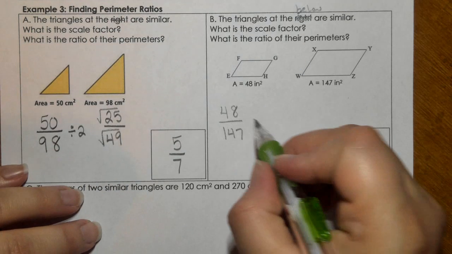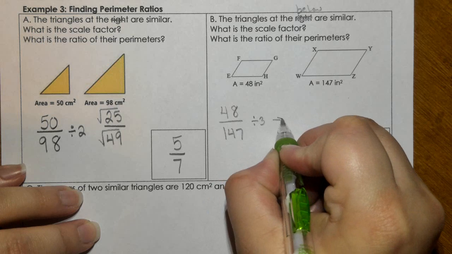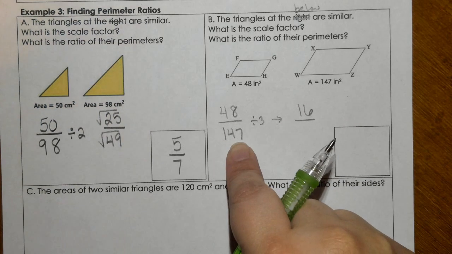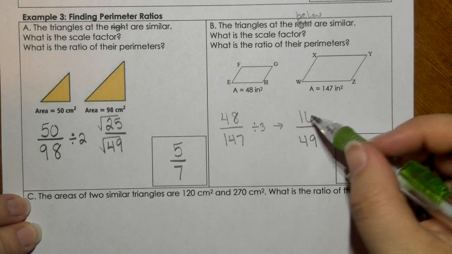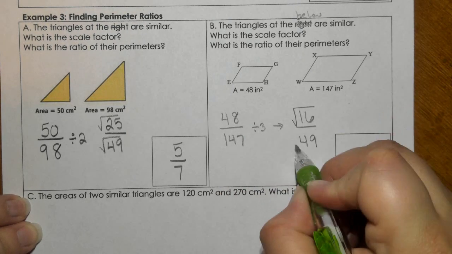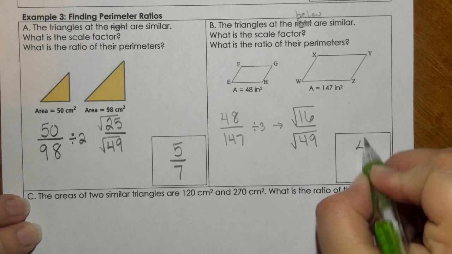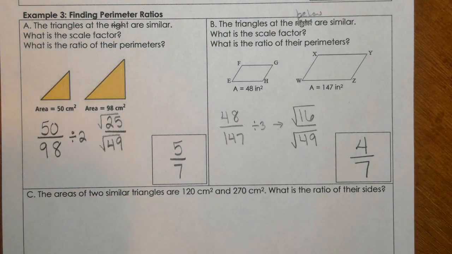So let's try 3. So 3 goes into 48 16 times. 147 divided by 3 is 49. Okay, so we have perfect squares. We square root each one, and we're going to get 4/7. Can't reduce that, so that's good. 4/7.